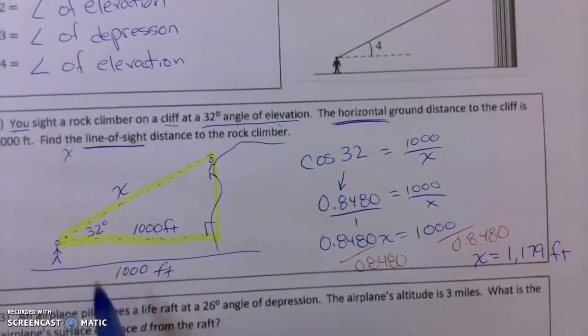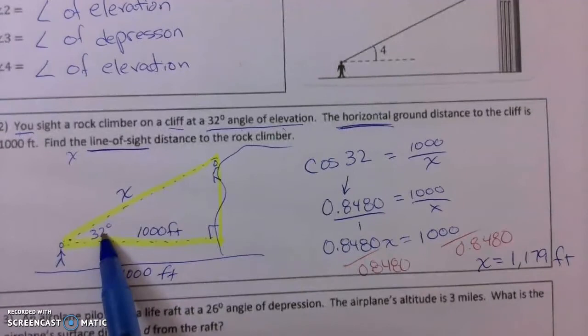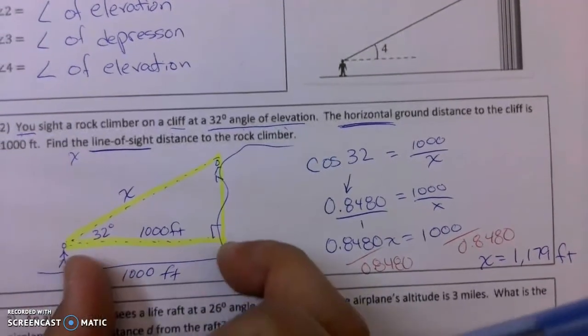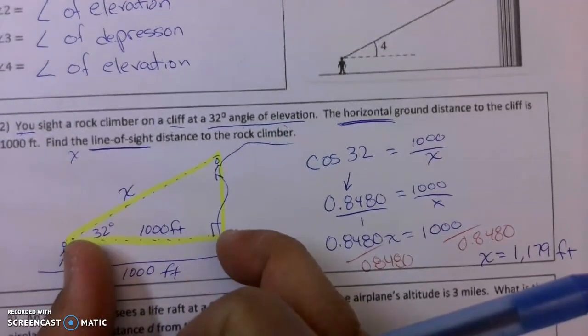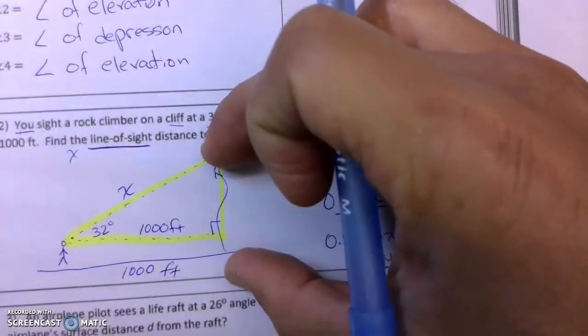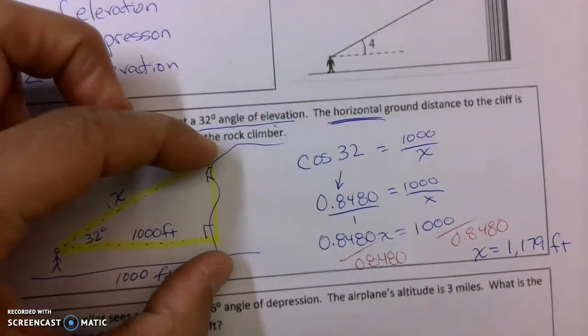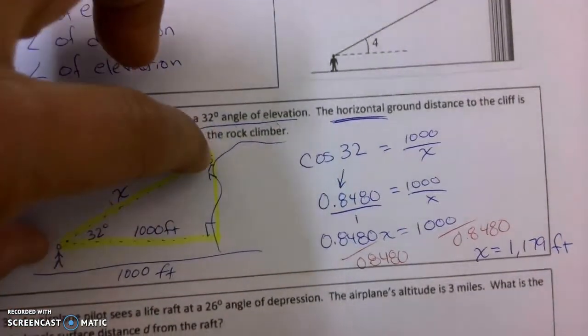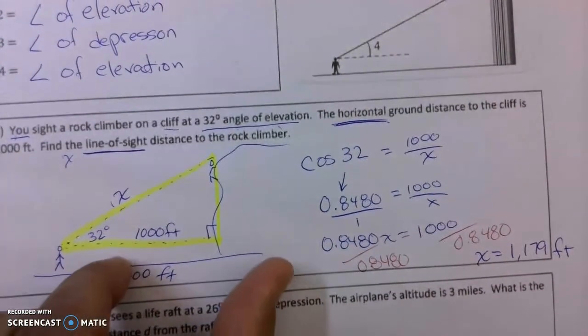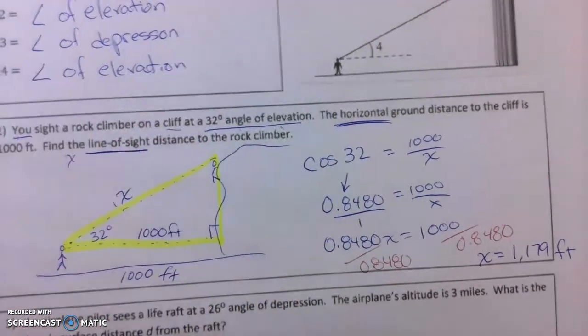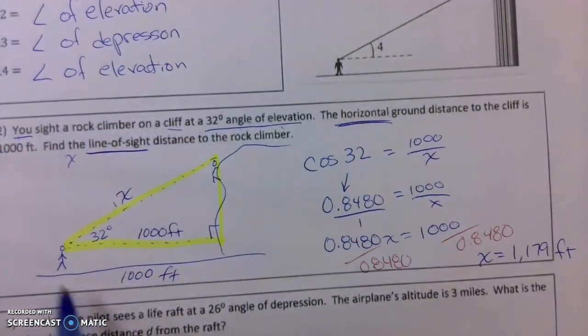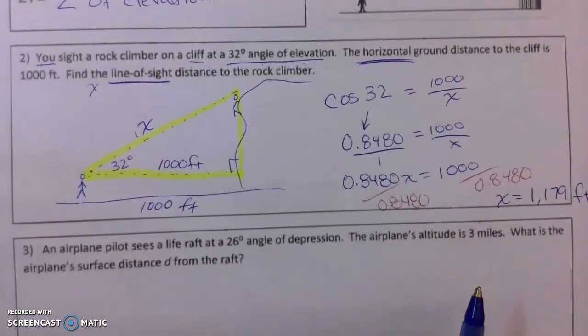So there's a couple of key things. You got to know what the angle of elevation is. Horizontal distance, the distance to the cliff. This, if they asked for this, this would have been the height. This could have been the altitude. This could have been the vertical distance. This is the line of sight. So you're going to see some of these key words here when you read these word problems, and then you will set it up, and then you will see this right triangle. Okay, let's try the next problem here.